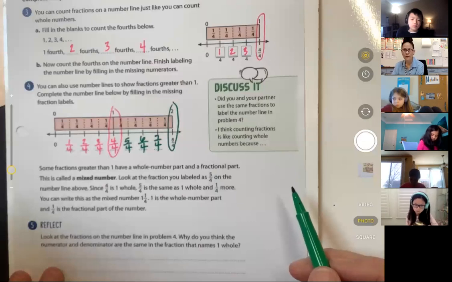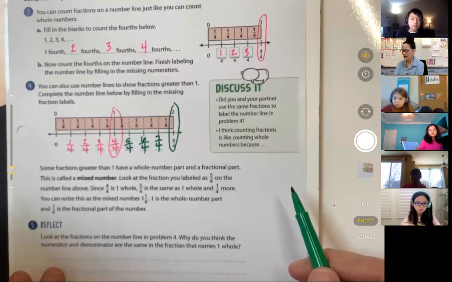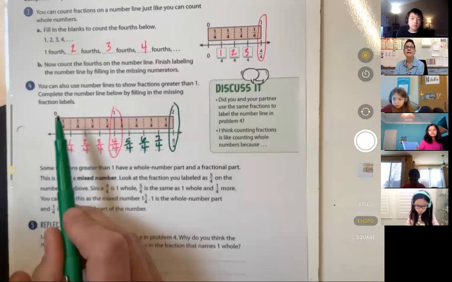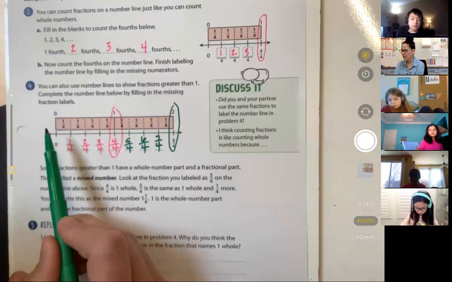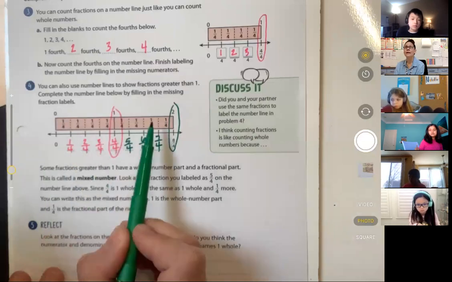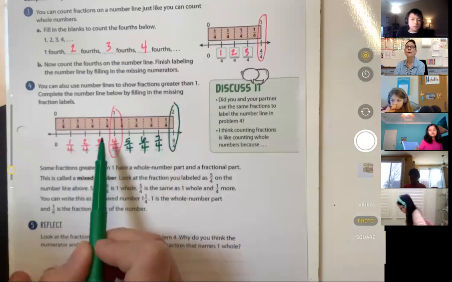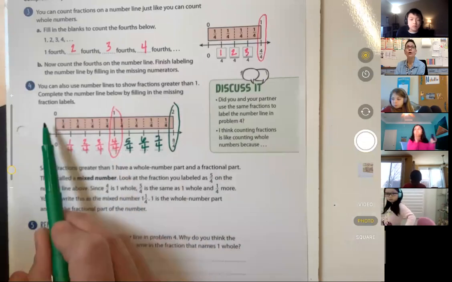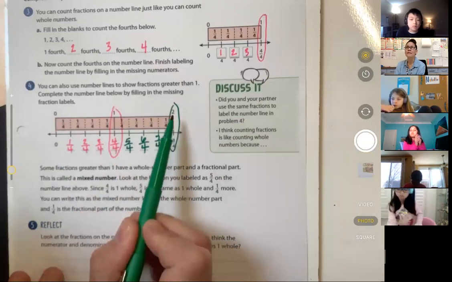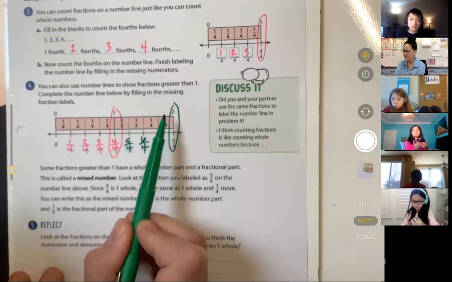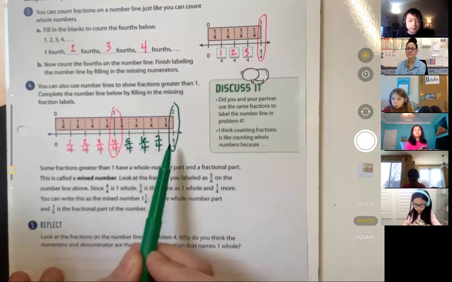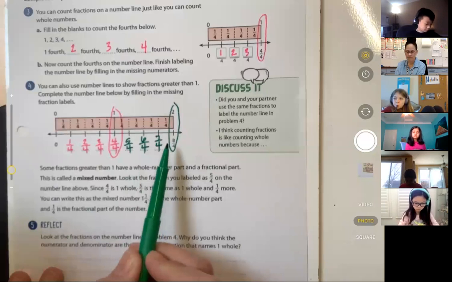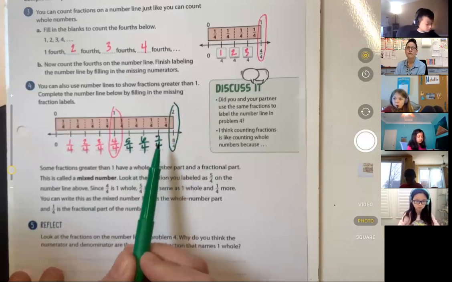Absolutely. Could this go on forever? Absolutely. The bigger idea here is that you can represent whole numbers on a number line. You can represent fractions on a number line. You can represent multiple whole numbers on a number line, sliced up into fractional components. Number lines have many uses, friends.